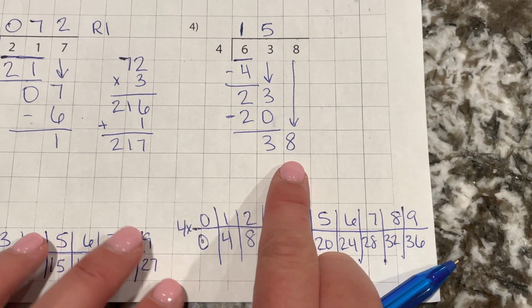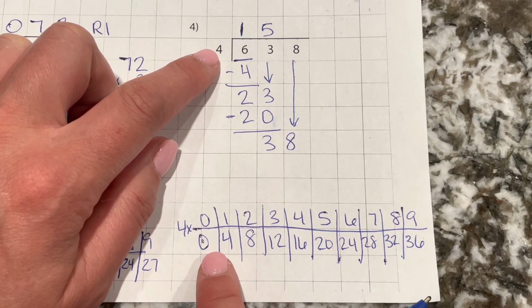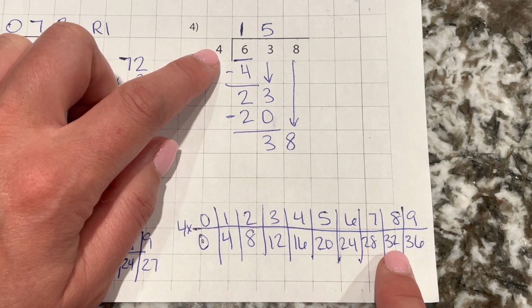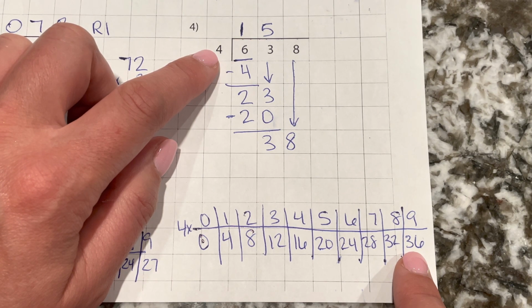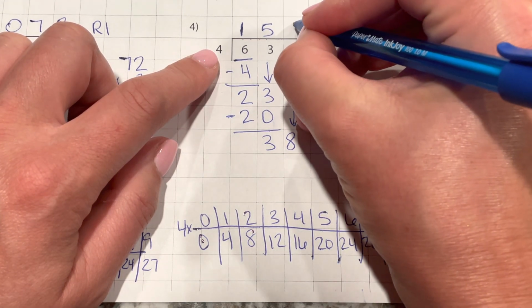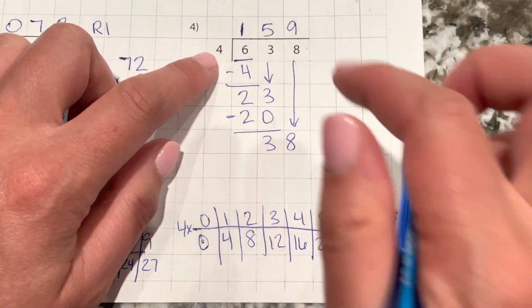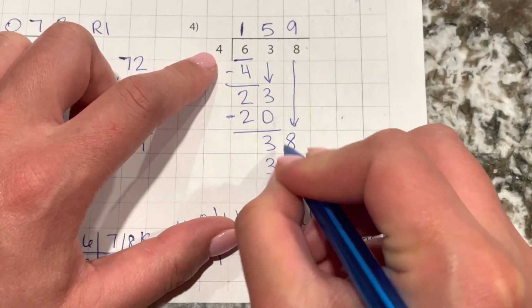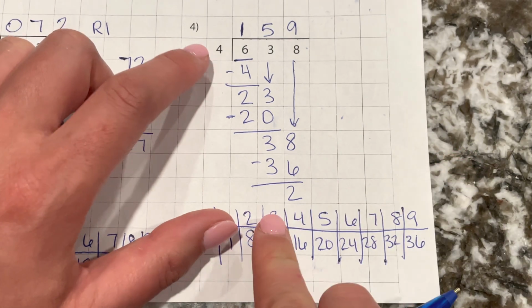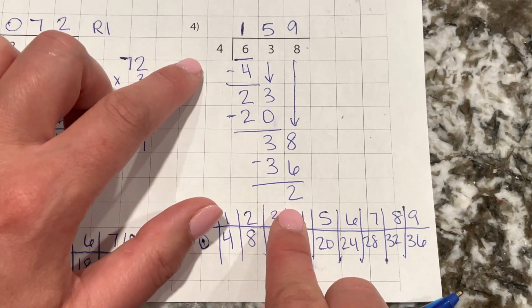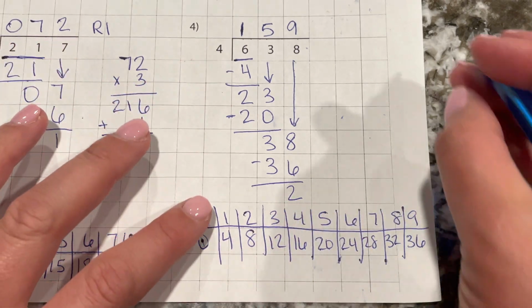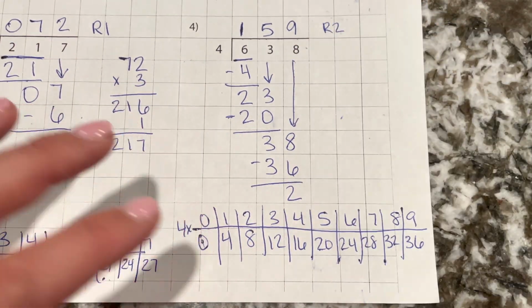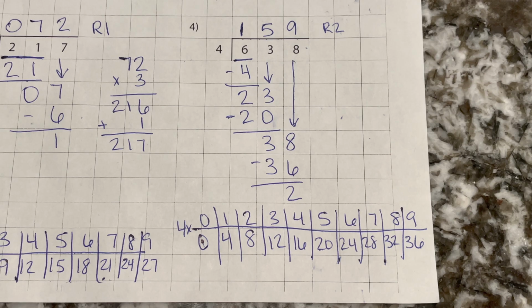And now I'm looking at 38 divided by 4. Okay, look at your top bottom chart for a 38 without going over. Well, it looks like it would be 9. Well, I know 4 times 10 would be too big because that's 40. So it must be 9. Okay, so let's do 9 up here. 4 times 9 is 36. Subtract and you get 2. I almost ran into my top bottom chart. And we are done because 2 is too small. So we have a remainder of 2. 159 with a remainder of 2.